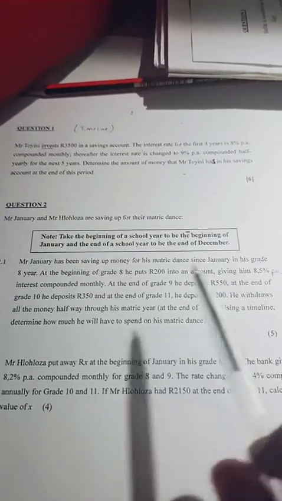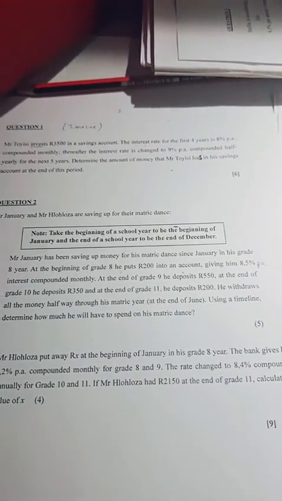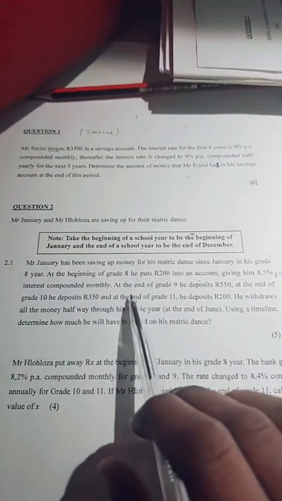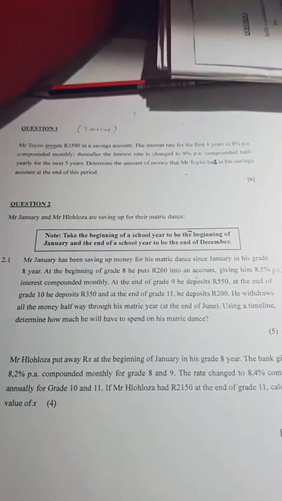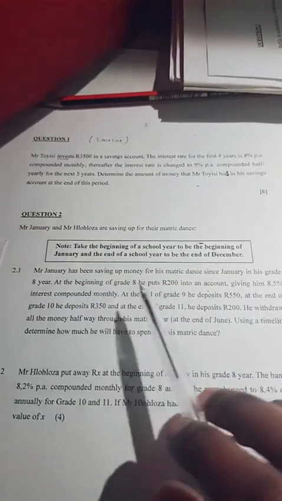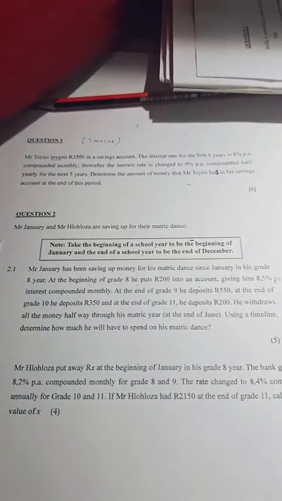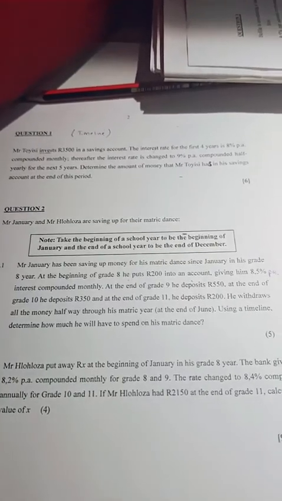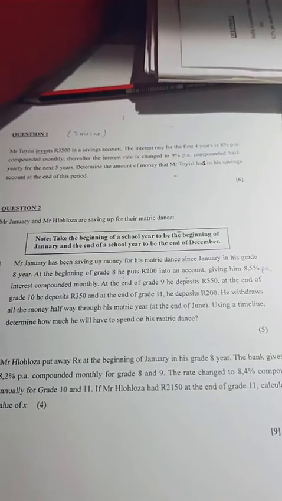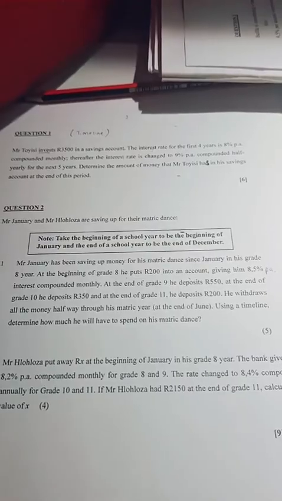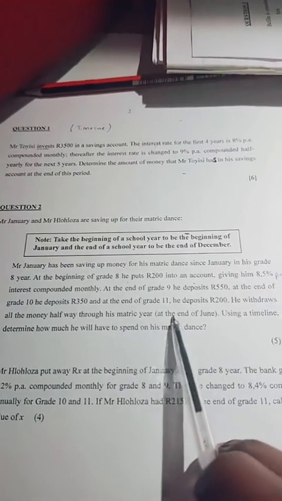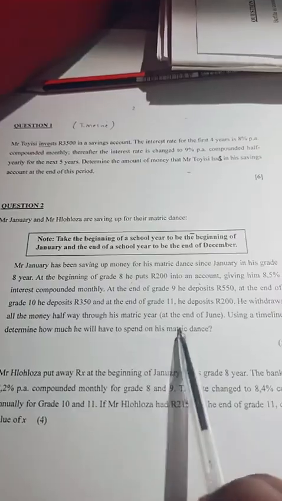Then, at the end of grade 10, what happens? He deposits 350. And at the end of grade 11, he deposits 200. Then it says he withdraws all the money halfway through his matric. Halfway through his matric, he withdraws. Using a timeline, determine how much he will have to spend on his matric dance.